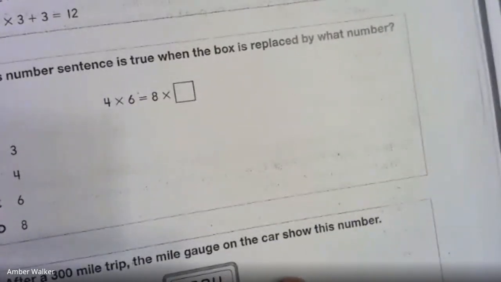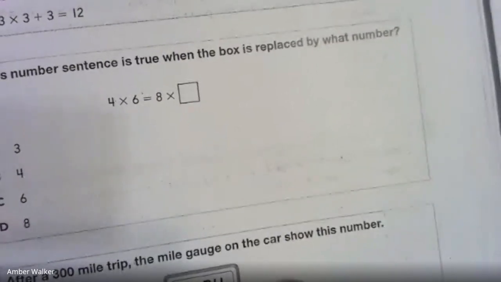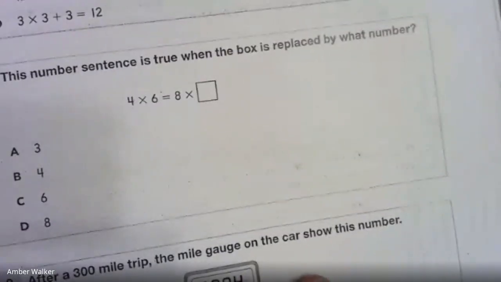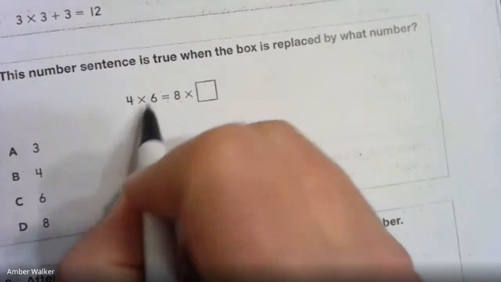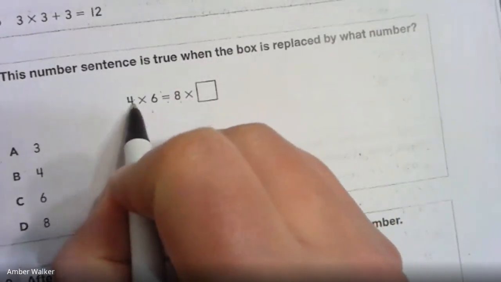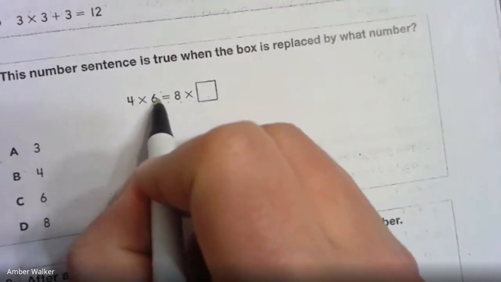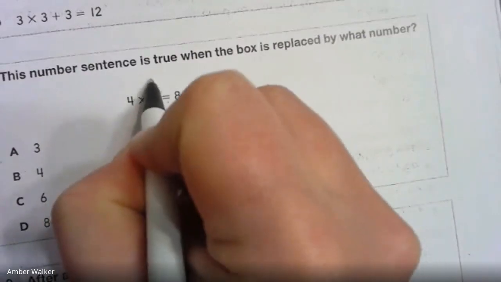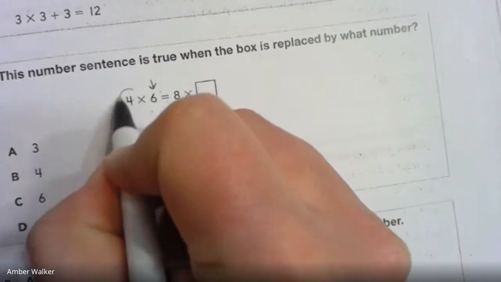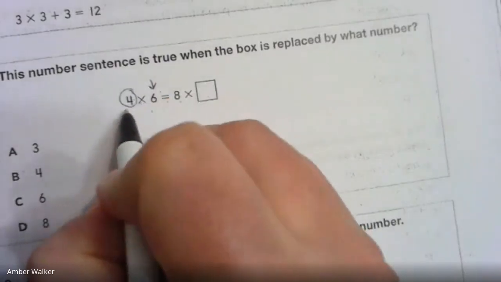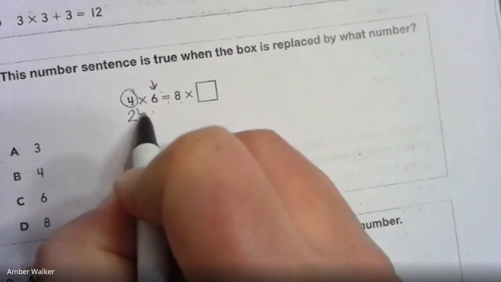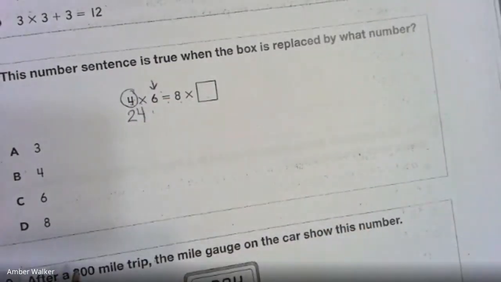This number sentence is true when the box is replaced by what number? 4 times 6 equals 8 times some number. Well, 4 times 6 means 4 groups of 6 or 6 groups of 4. We're going to use the half whole trick because it's a 6 and an even number. When I have 6 and an even number, I take half of that and then the whole thing. That leaves me with 24.